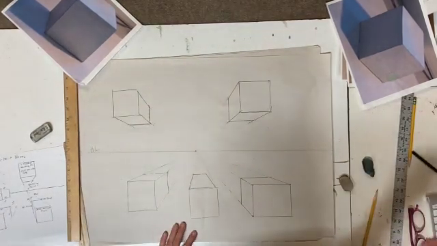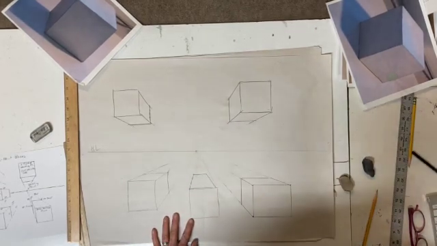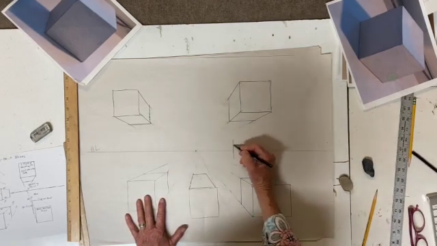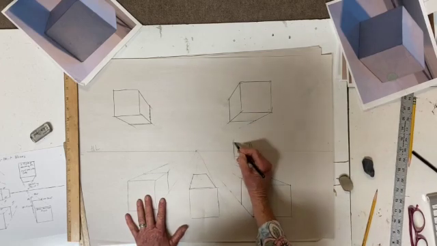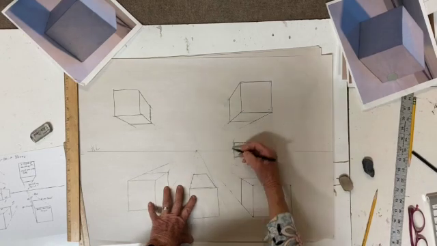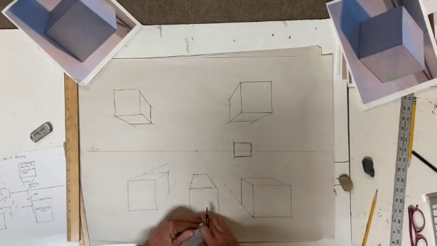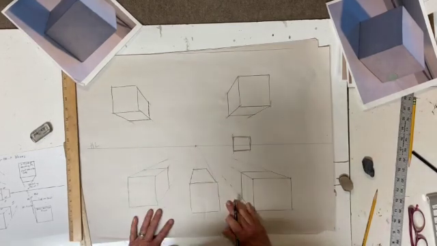What happens if it's on the horizon line? Like if you were looking at a house that was sitting way off in the distance, the higher up it is, and I better go back and mention this, the higher up it is on the picture plane, the farther away it is. The closer to the horizon line it is, the farther away it is.